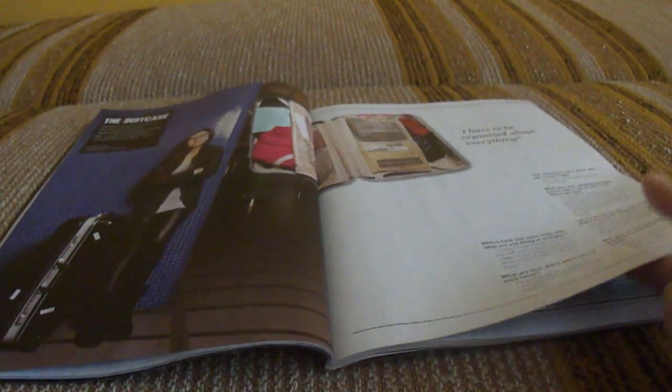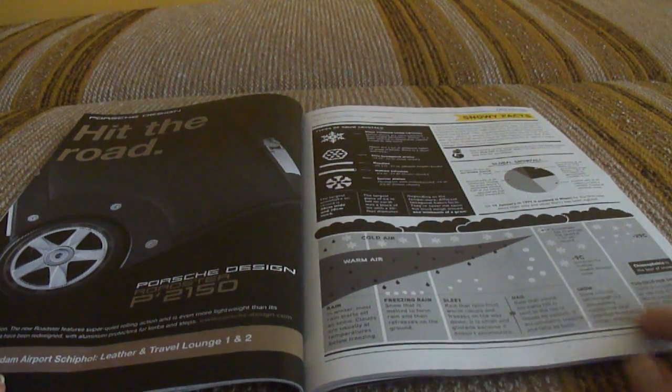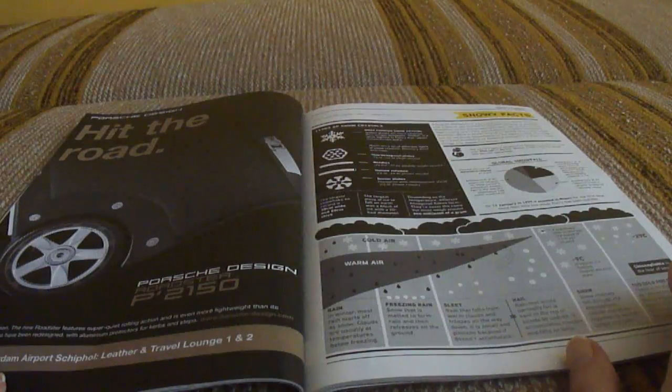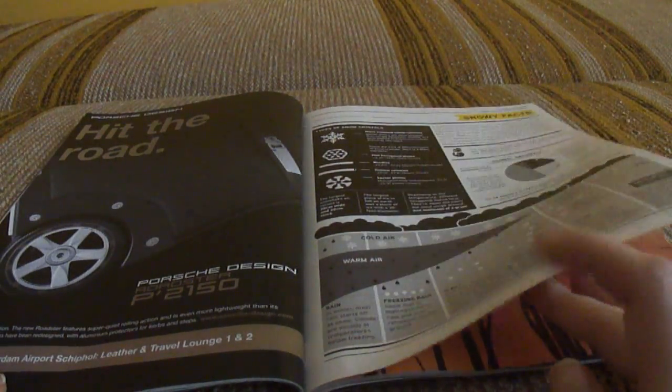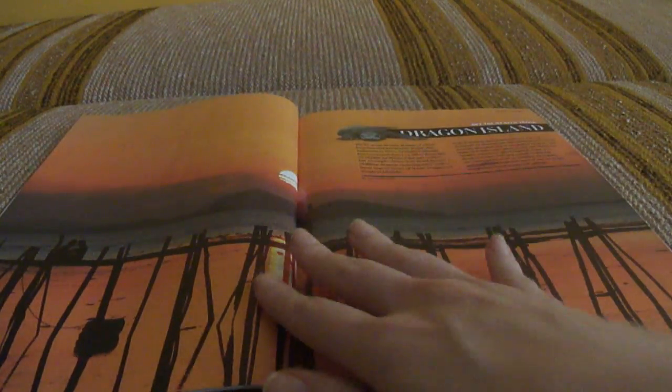how she carries stuff or how she travels. I really like it. That's something about snow, because I was in Korea last time in January. So this magazine is from January, so it was still winter. Dragon Island.